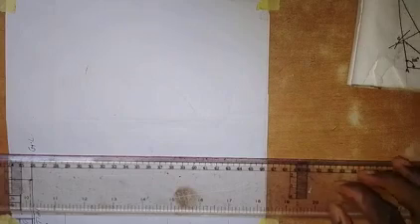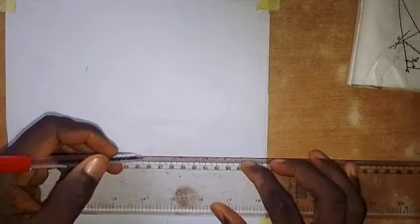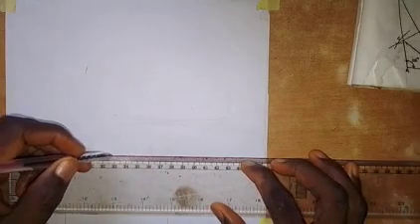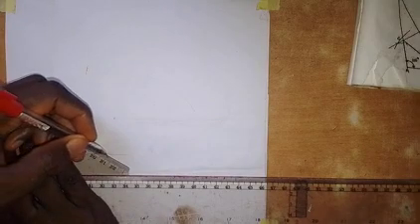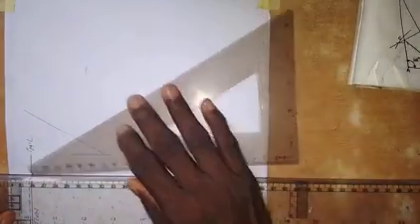Alright, the first thing that we need to do here is to draw a short horizontal line. So like this. Okay, then we are going to draw a line with our 30-degree set square. So we draw the line in this direction like this, and then we turn our set square.